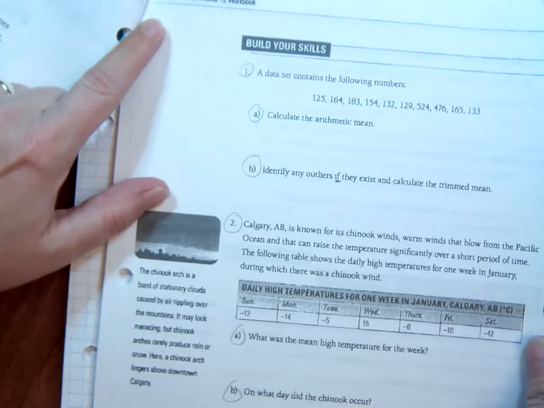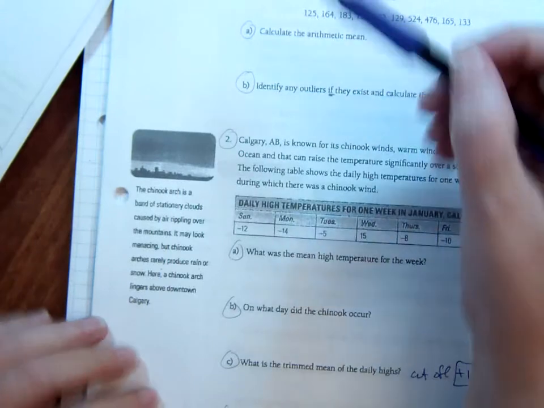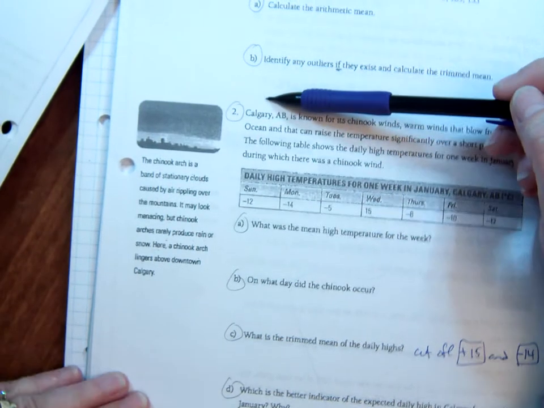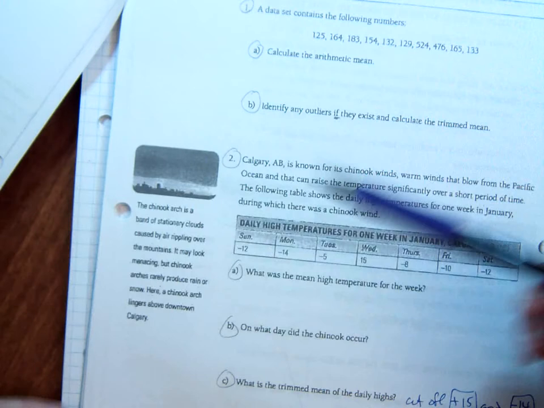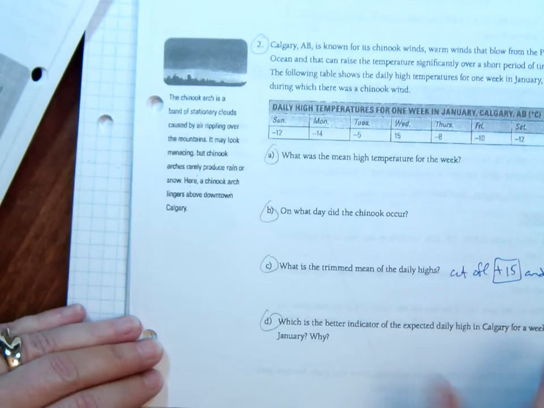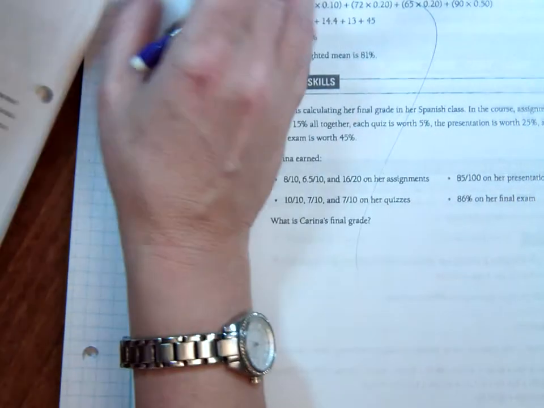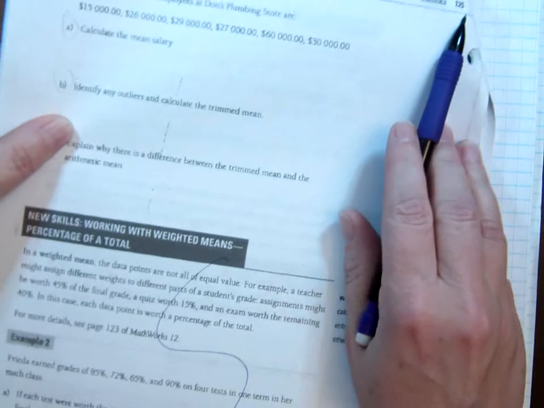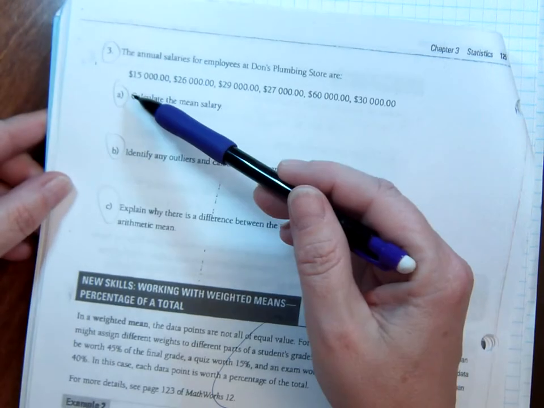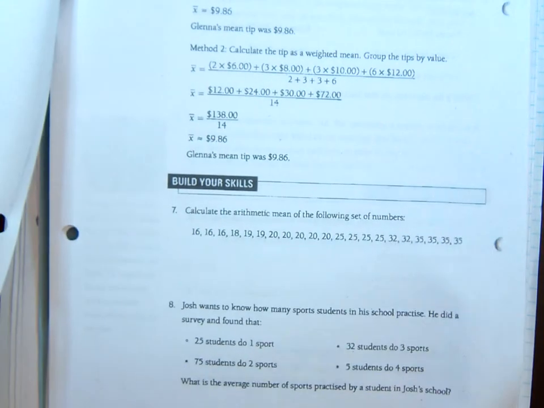Now, let's go circle your homework. On page 124, all of it. 1A and B, 2A, B, C, and D. On page 125, 3A, B, and C. You don't have to do that page or the next two.